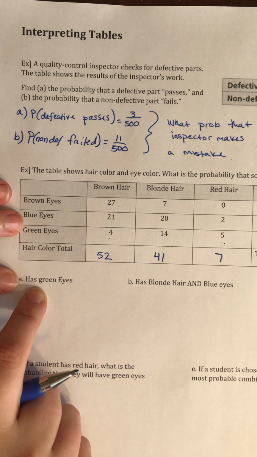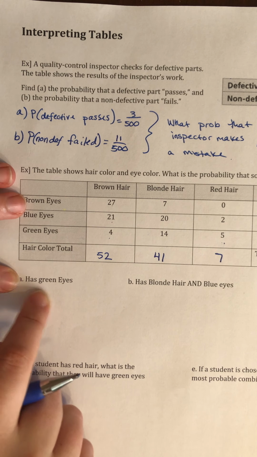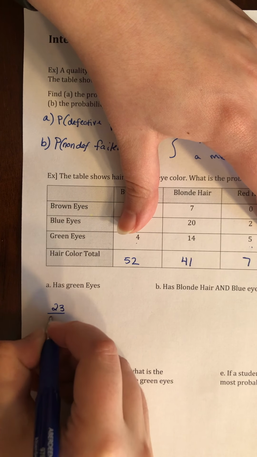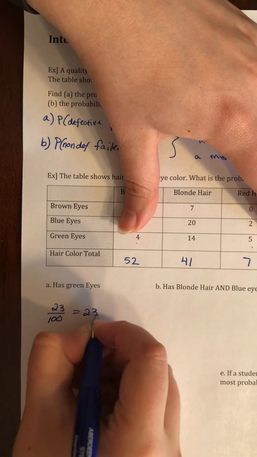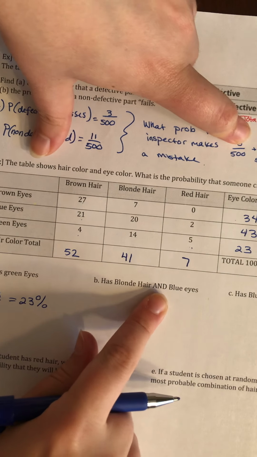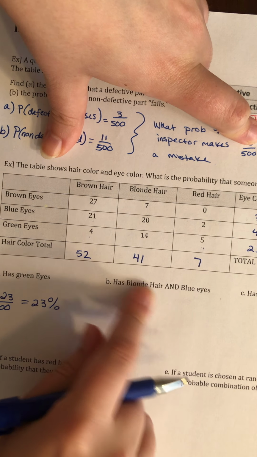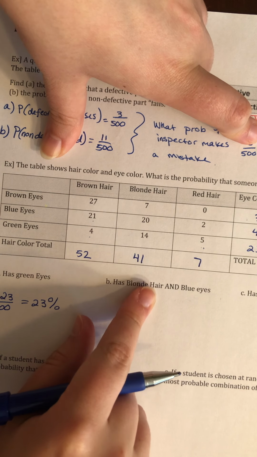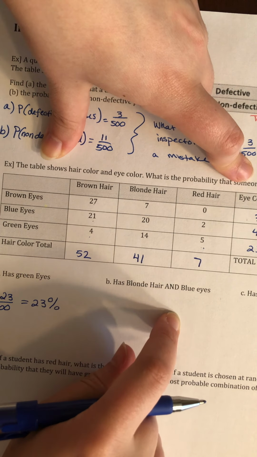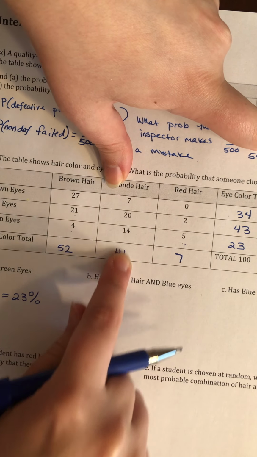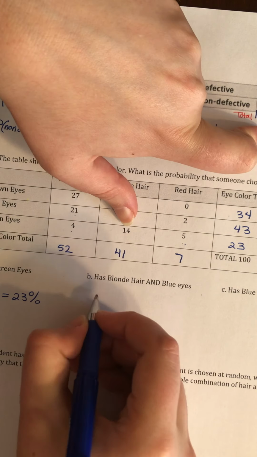What is the probability someone chosen at random has green eyes? So all we need to look at is that green eyes column. So there's 23 out of 100, or 23%. Blonde hair and blue eyes. Instead of multiplying like we've had to do before, taking the probability of blonde hair times the probability of blue eyes, a table can let you zoom right in. So blonde hair is this column, and which one of them are blue eyes? 20.